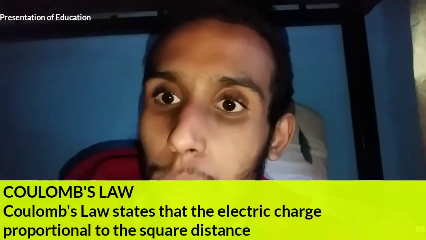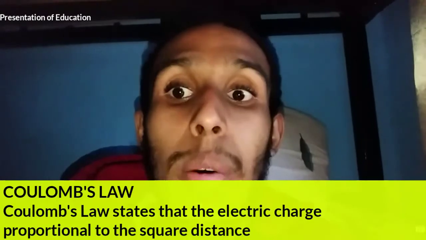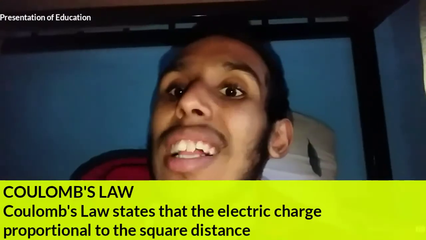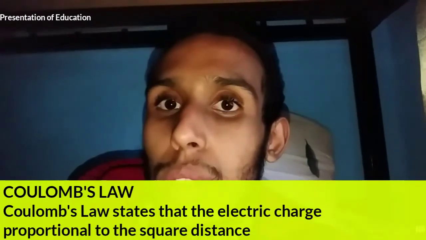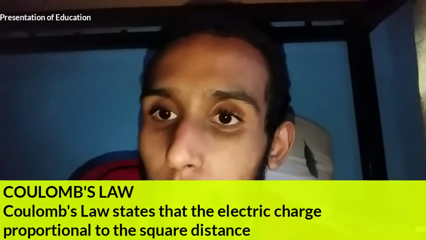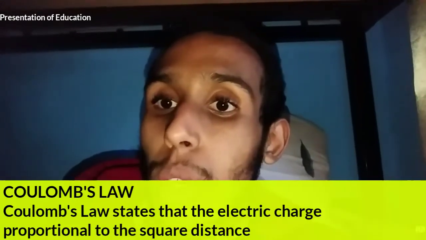In this program we are going to discuss Coulomb's law. For each experiment, we are using electric charges. First is electrostatics, which studies charges at rest. Between that and electrodynamics, we are learning about electric charges in motion. In each operation we must follow the steps and procedures.